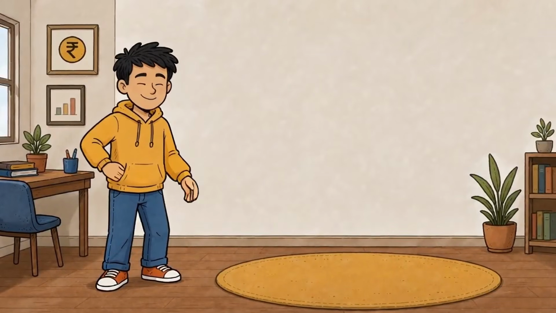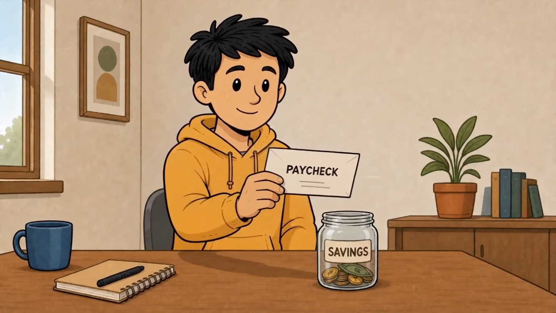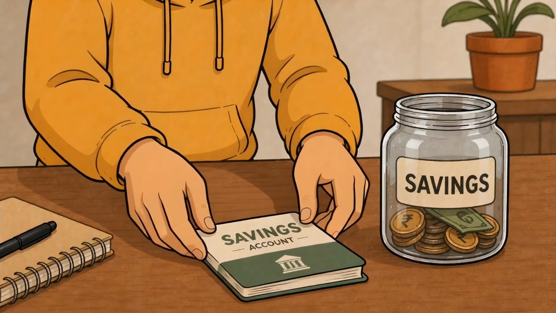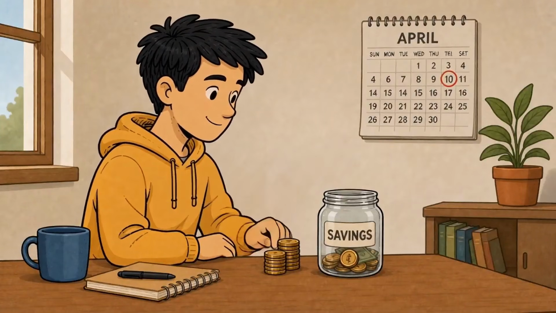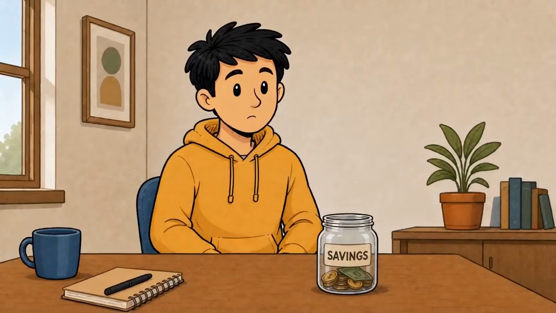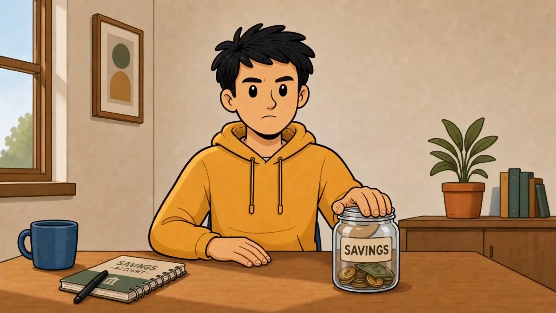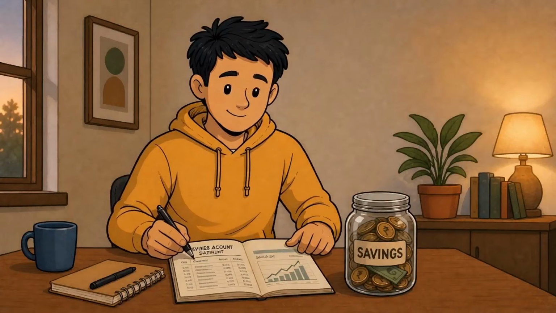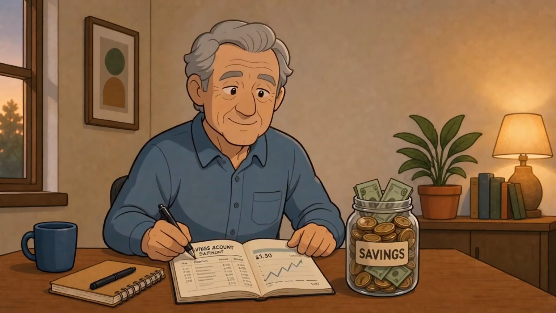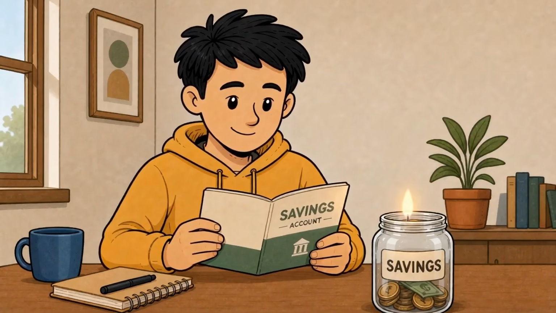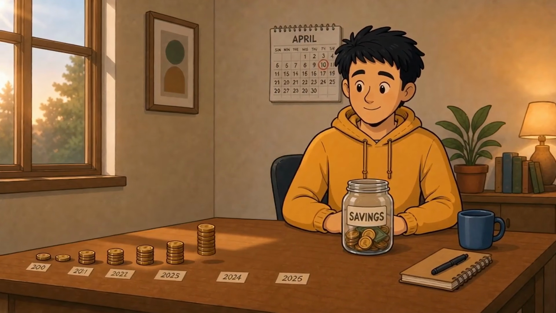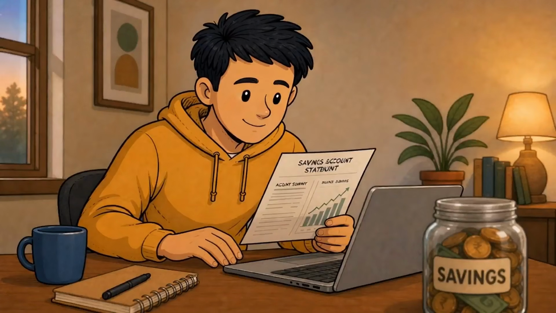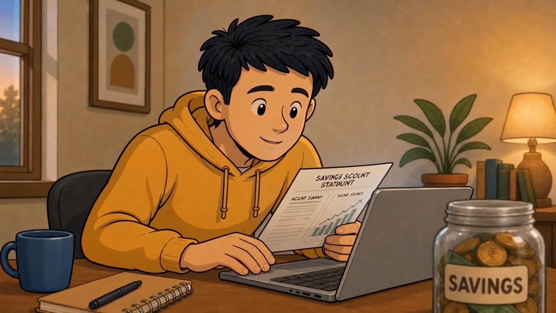Picture this. You're 25. You just got your first real paycheck, and you did the responsible thing. You opened a savings account. You started putting away a little each month. You felt good about it. Disciplined even. Now picture the version of you at 45. Same discipline, same habit, 2 decades of consistent saving. You pull up the numbers expecting to feel proud.